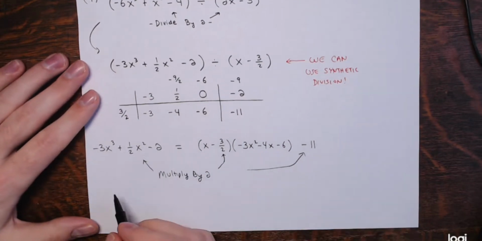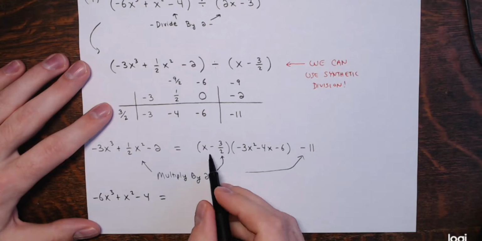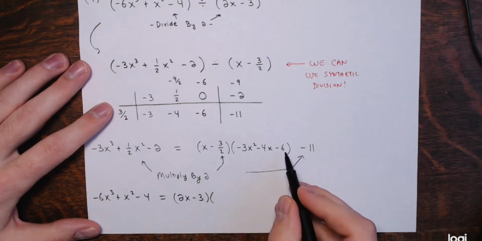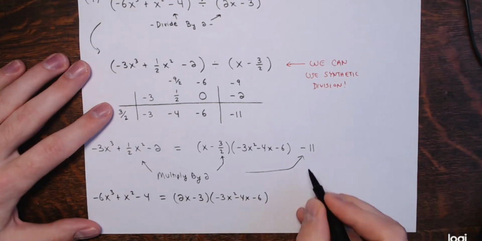So then we'll have -6x cubed plus x squared minus 4, right? That's the original dividend, equals, and then multiplying this polynomial by 2, we get 2x minus 3, the original divisor, and then the quotient stays the same. Quotient doesn't change. -3x squared minus 4x minus 6, and then minus 22, right?